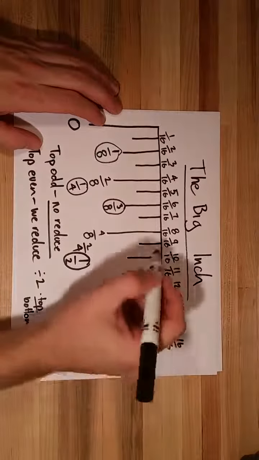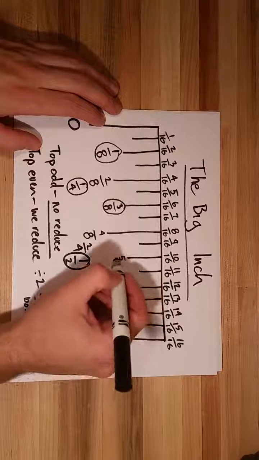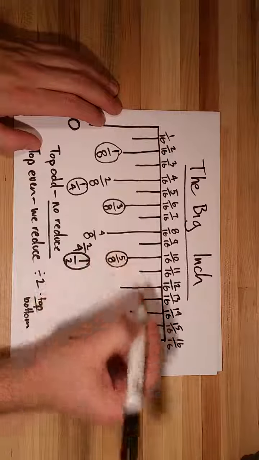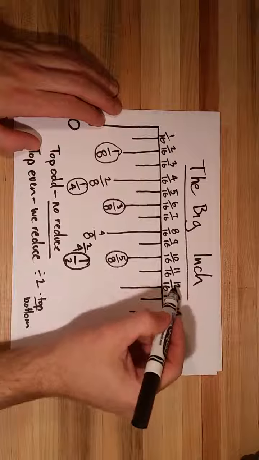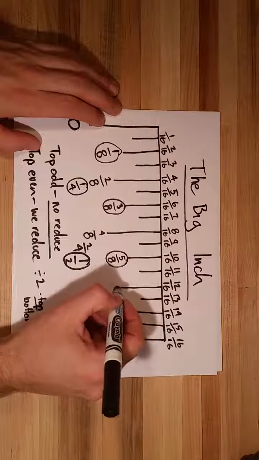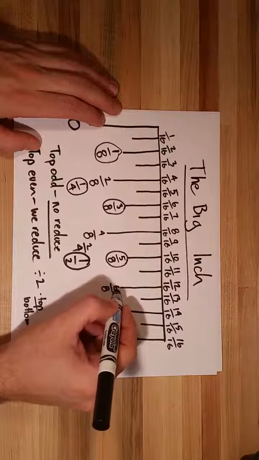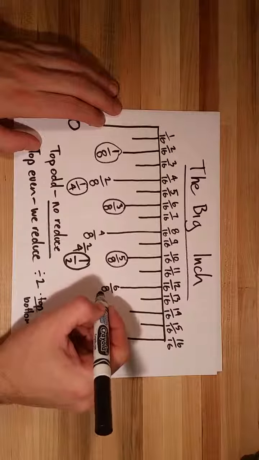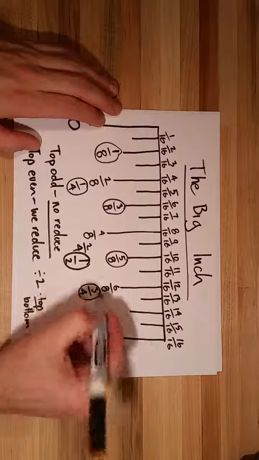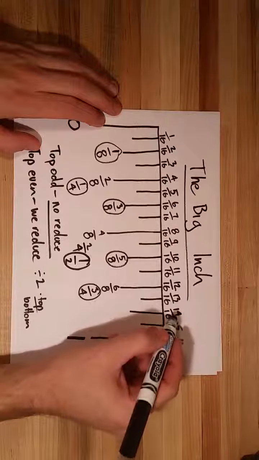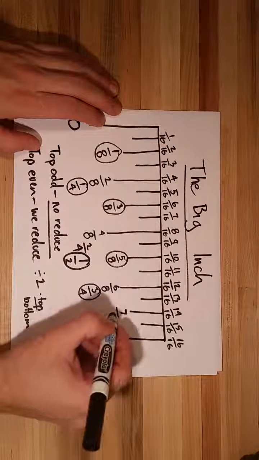9/16 can't reduce. 10/16 we can reduce. 10 divided by 2 is 5. 16 divided by 2 is 8. So 5/8. 11/16 we don't do anything. 12 divided by 2 is 6. 16 divided by 2 is 8. Still we can reduce that because the top is even. So 6 divided by 2 is 3, and 8 divided by 2 is 4. So we get 3/4. 13 we don't do anything. It's odd. 14 divided by 2 is 7. 16 divided by 2 is 8.